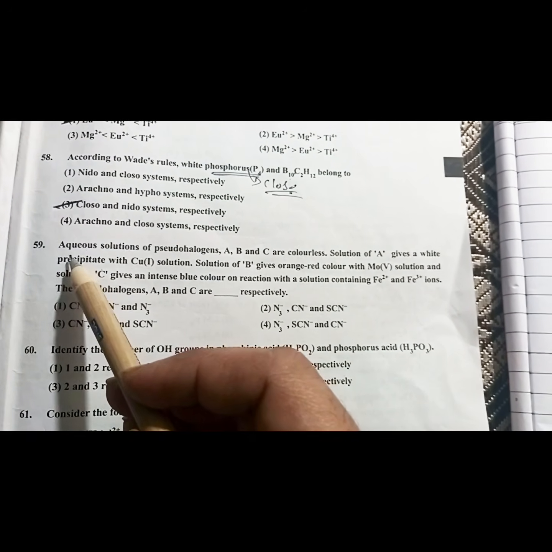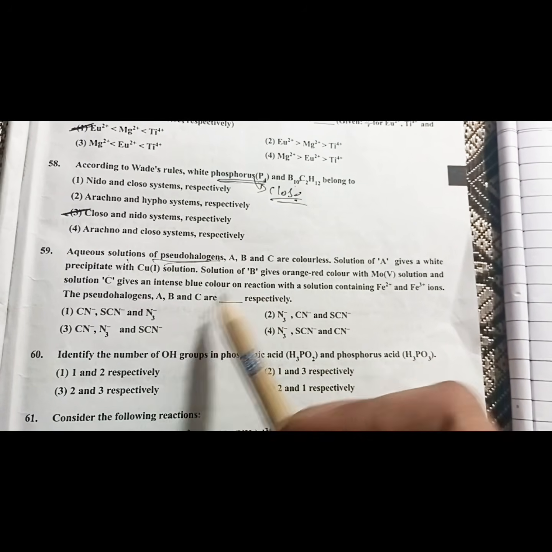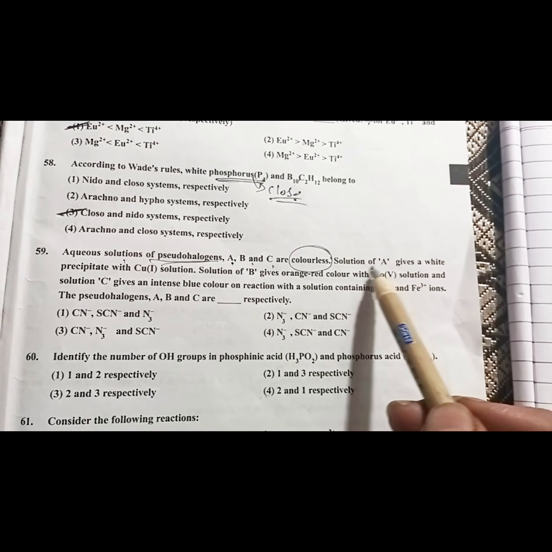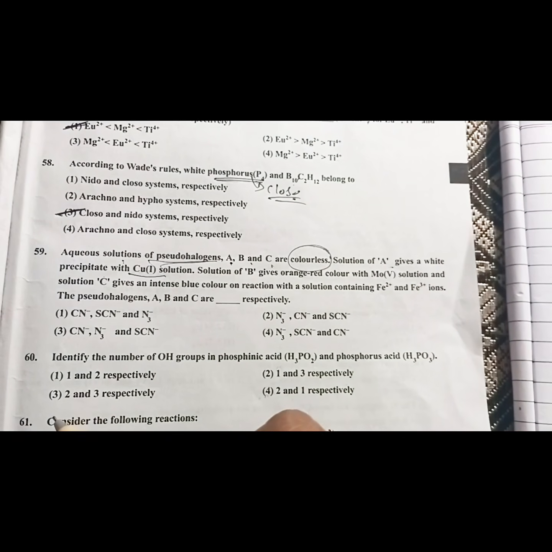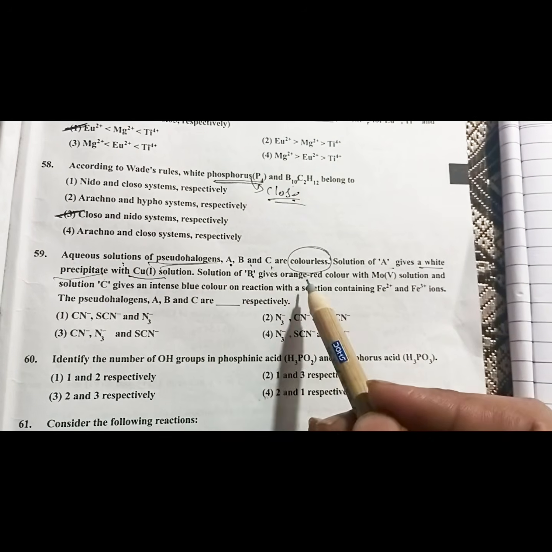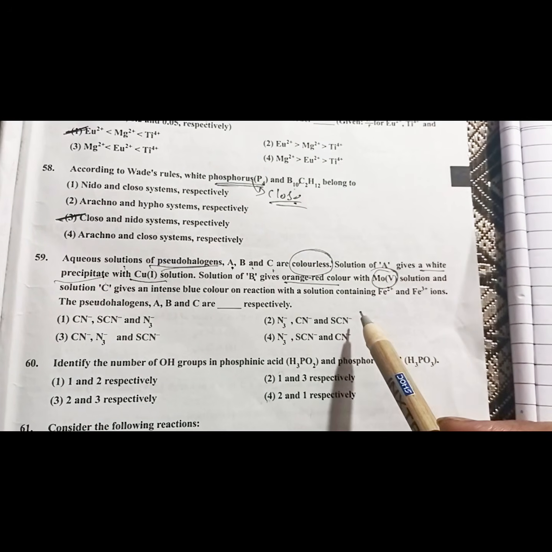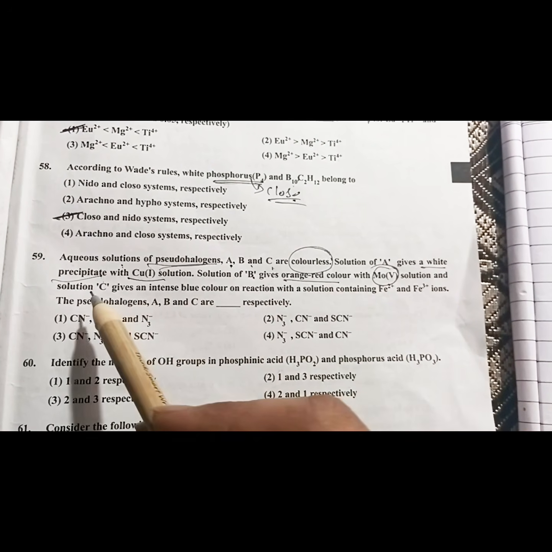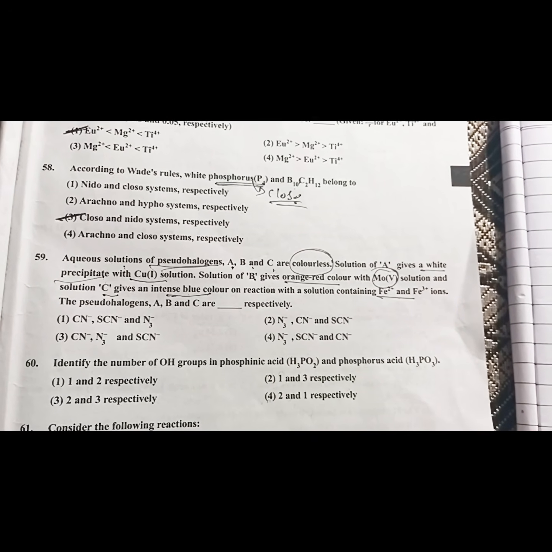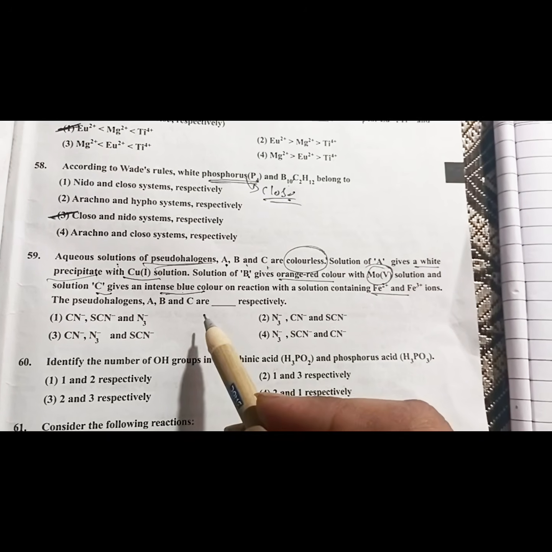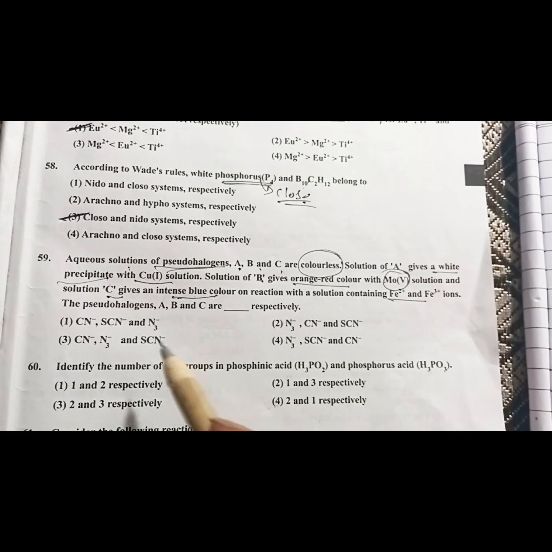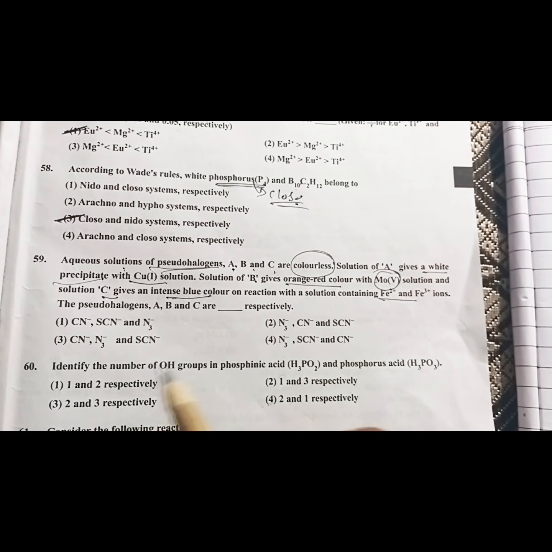So on 59th question, aqueous solutions of the pseudo halogens A, B, C will be colorless. Okay, for the A solution, on adding the Cu1, copper 1, it gives the white precipitate, and for the B it will be orange precipitate for the molybdenum. And for the C it will give the intense blue by adding the Fe. So they are asking what will be the respective ones. Okay, so for the 59th question, the correct answer will be 3.